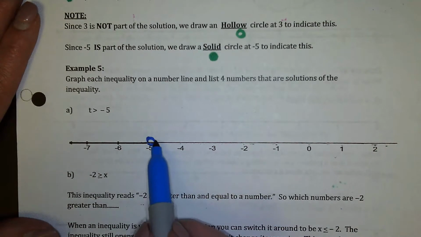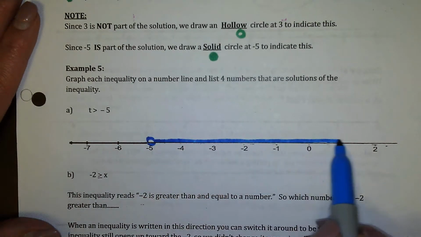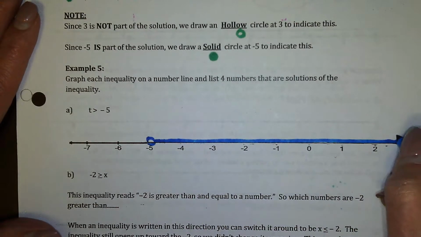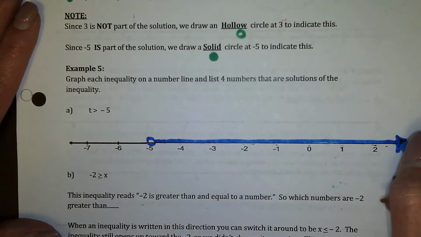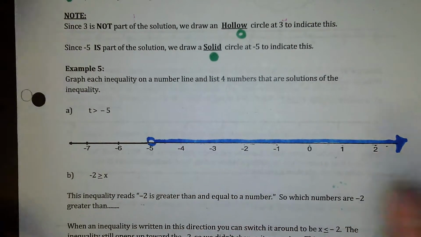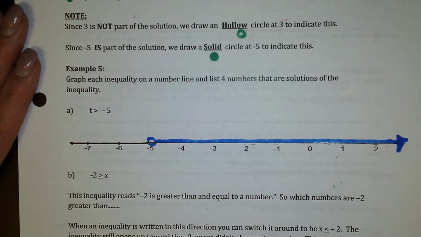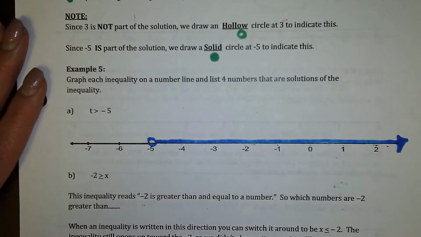And anything bigger is in this direction, so we'll emphasize that direction. I have a nice colored pen so that shows up really nicely, or you can just shade a fatter line in that direction, but overemphasizing the arrow is also going to help make sure everything's clear.